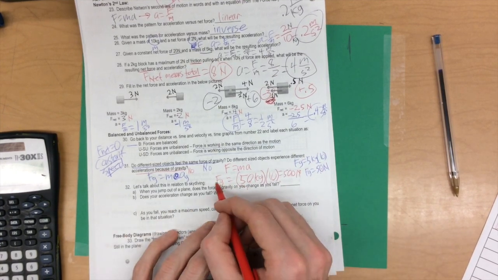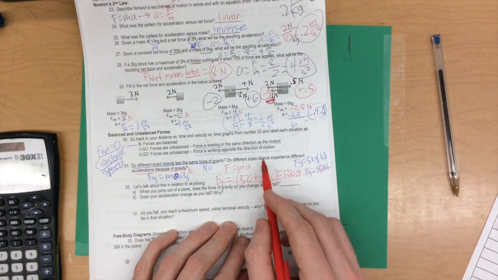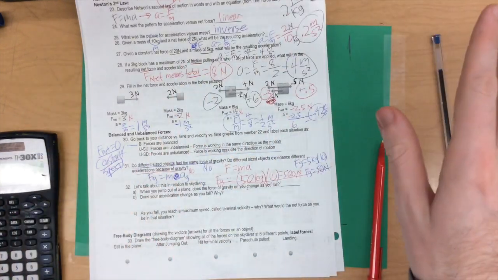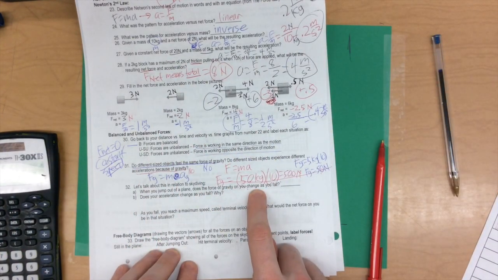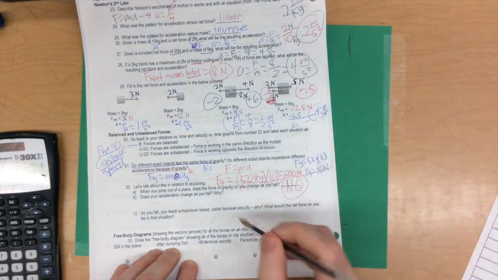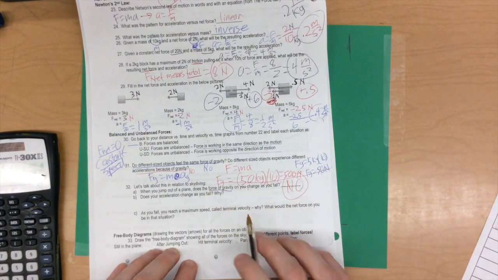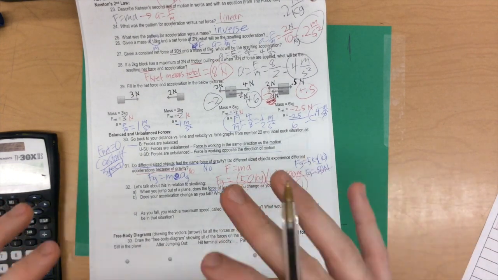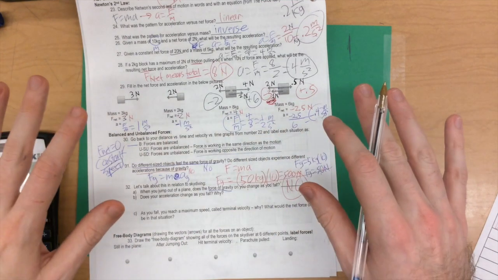Okay, so that's maybe unnecessarily confusing, but the idea is that acceleration is the same, but the force of gravity is not. All right, so talking about skydiving now, jumping out of planes. Does the force of gravity on you change as you fall? Big no. The force of gravity doesn't change anywhere on this planet. All we can do is add other forces that counteract it, but the force of gravity itself stays the same.